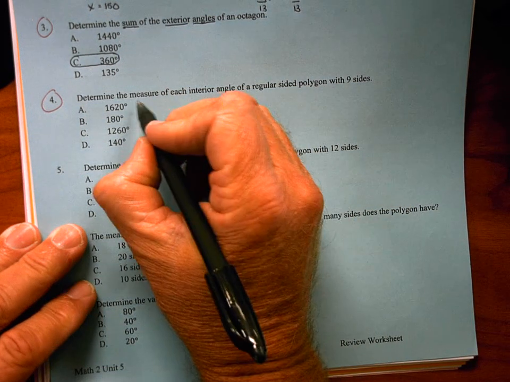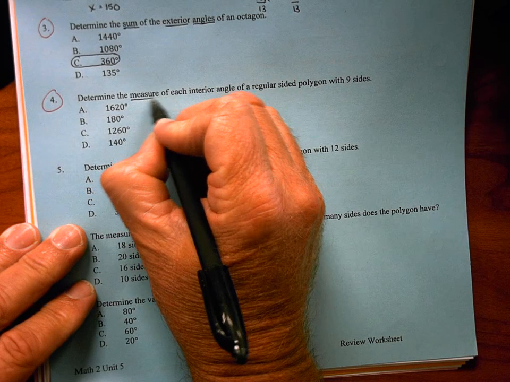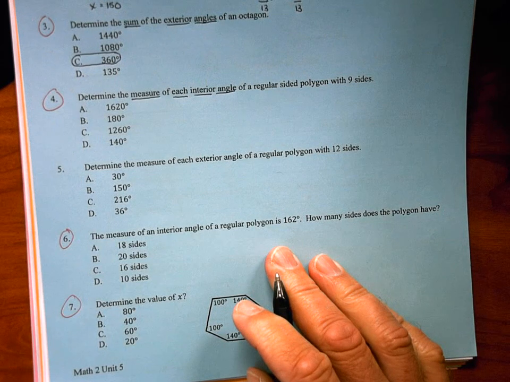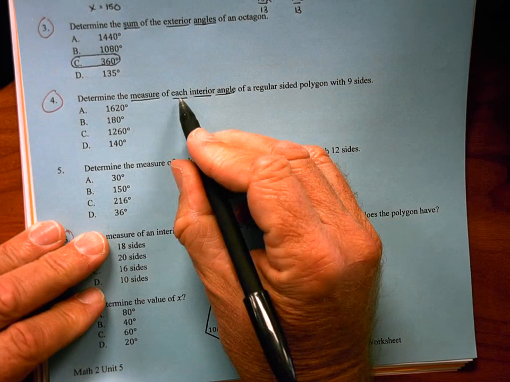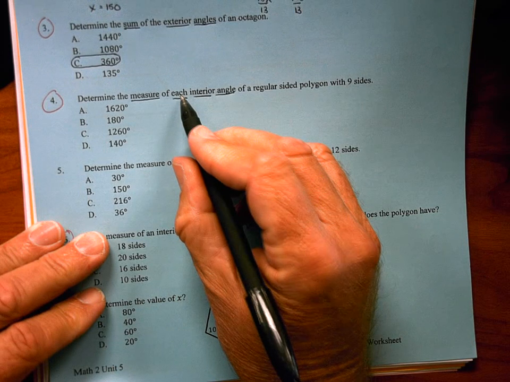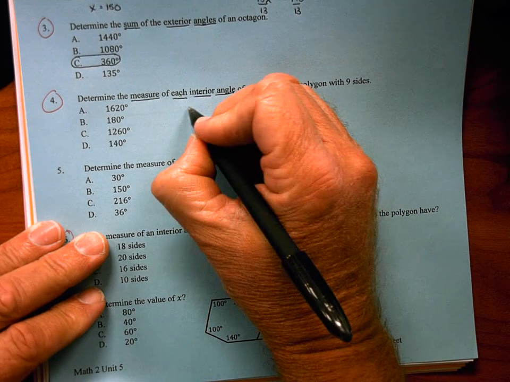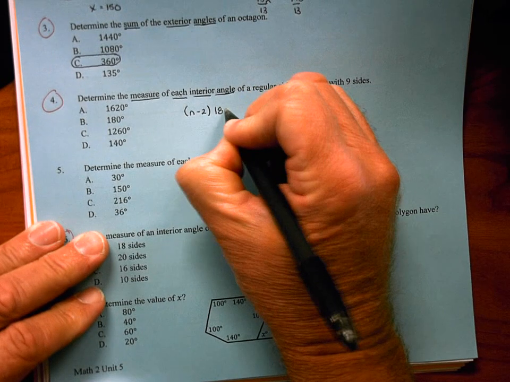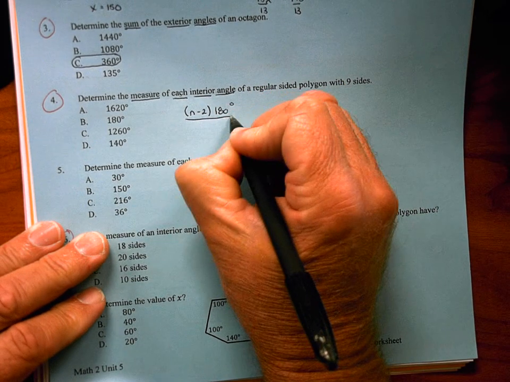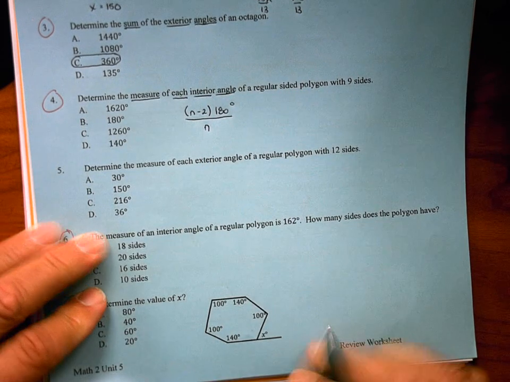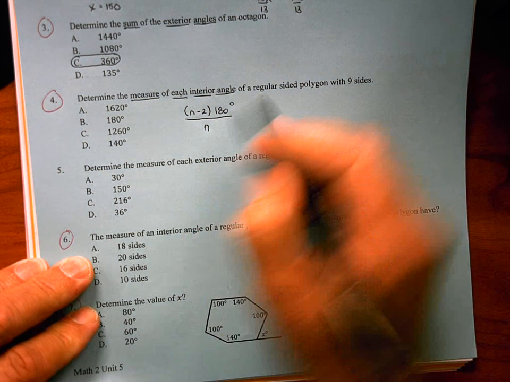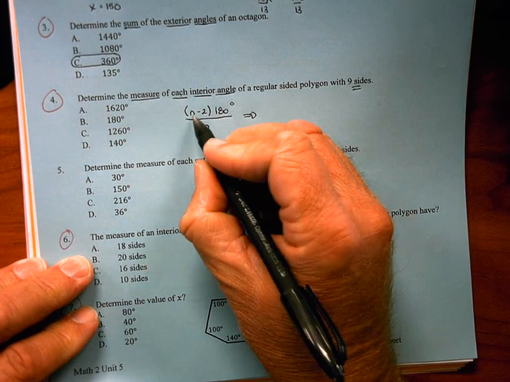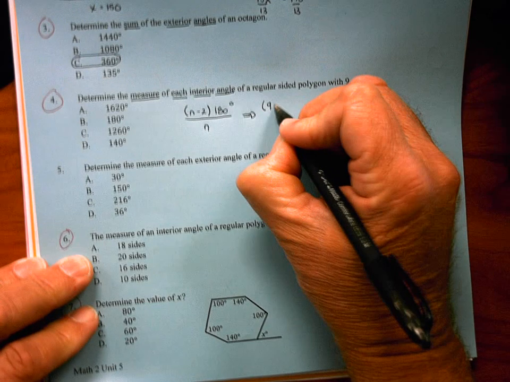Okay, number 4, determine the measure of each interior angle of a regular polygon with 9 sides. So in this shape right here, we want to find the measure of each interior angle. The formula to find the measure of each interior angle, or one individual interior angle, is you take n minus 2, you multiply it by 180 degrees, and then you divide that by n. And remember, whenever we're using these formulas, n stands for the number of sides. And we have a 9-sided shape. So we're going to substitute 9 in the place of n.